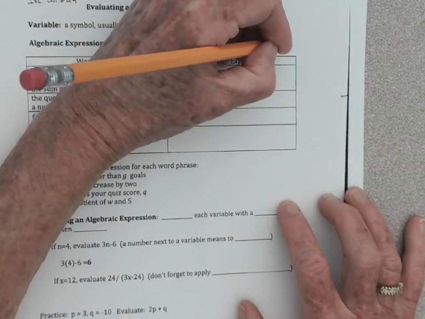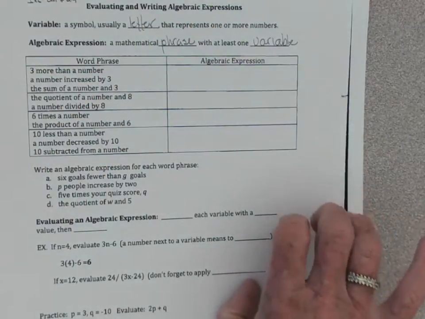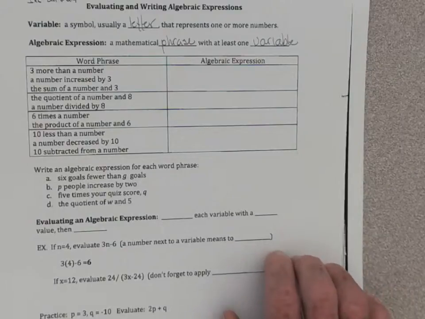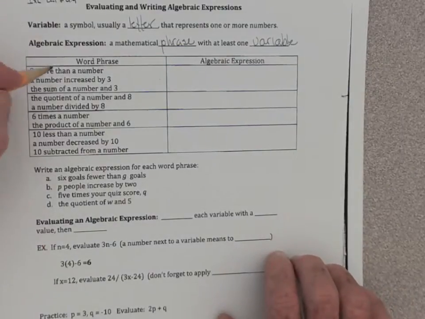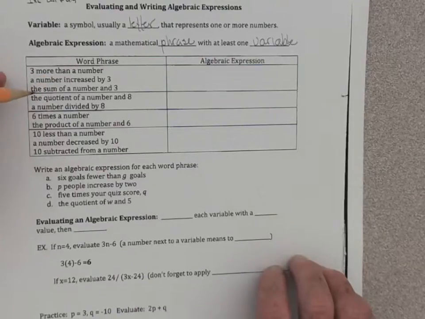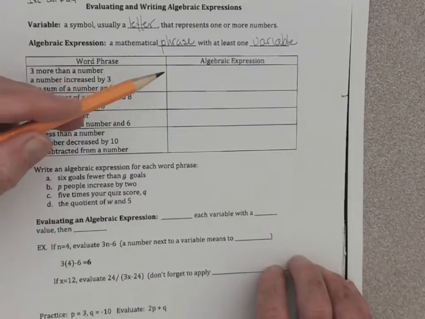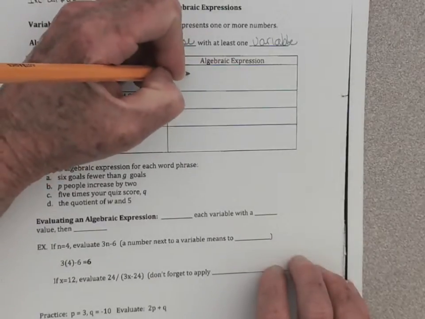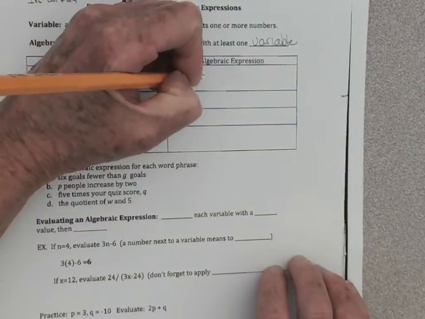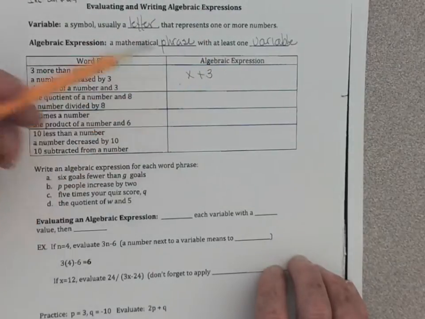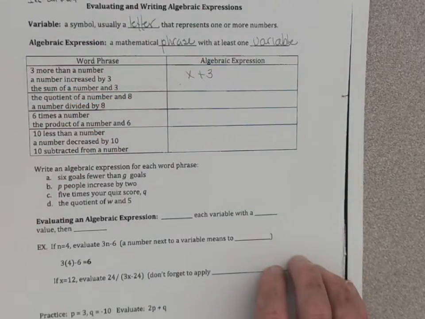So an expression describes a situation but doesn't say what it's equal to. So here's some examples down here. The first: three more than a number, increased by 3, the sum of a number and 3. These words all indicate that my algebraic expression is an addition expression. So if I want to translate these words into an algebraic expression, I can pick any variable, I like x plus 3. We're taking 3 more than this number. We're taking this number and increasing it by 3. We're finding the sum of these. It's all the same algebraic expression.